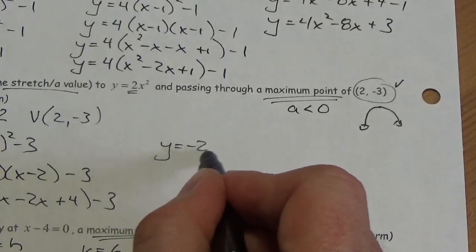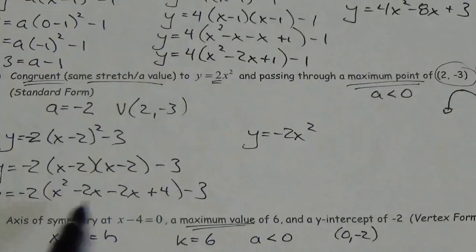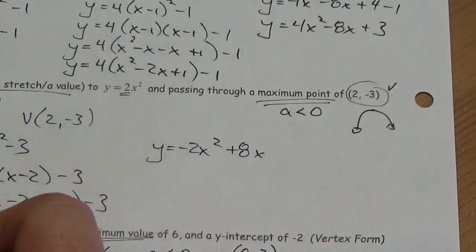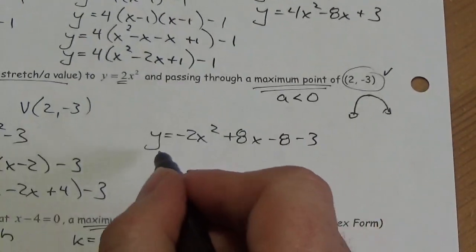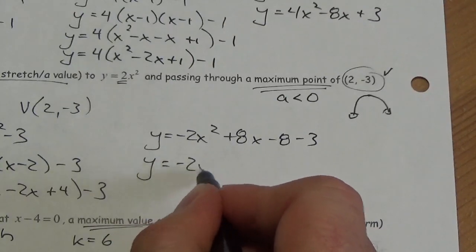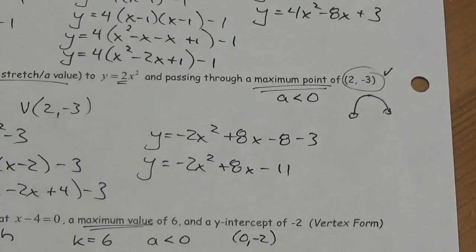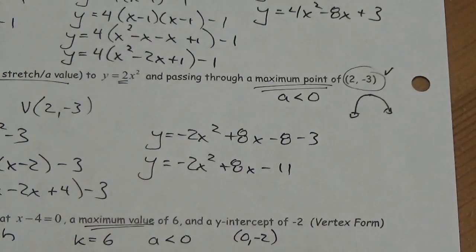So y will equal -2x squared. And actually, I should have put those together first here. This is going to be -4x multiplied by -2, so positive 8x. Minus 8 minus 3. And so y is equal to -2x squared plus 8x minus 11. Sorry about missing that. That's the equation that we were looking for.